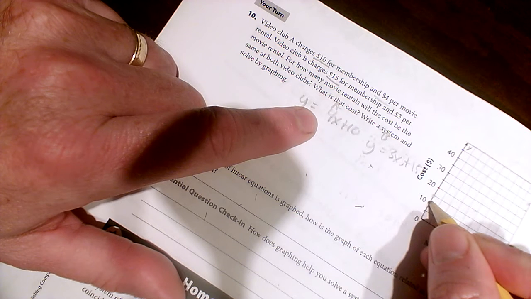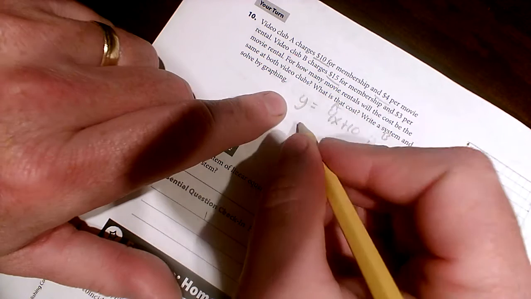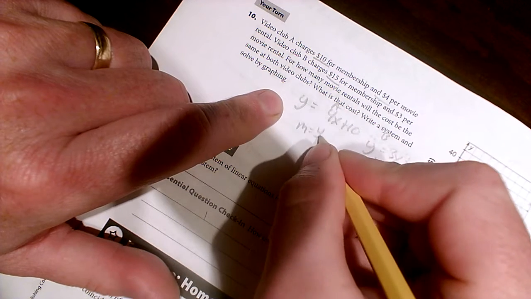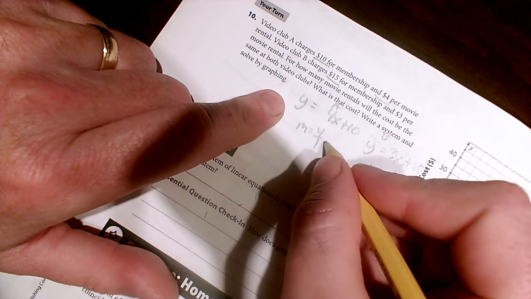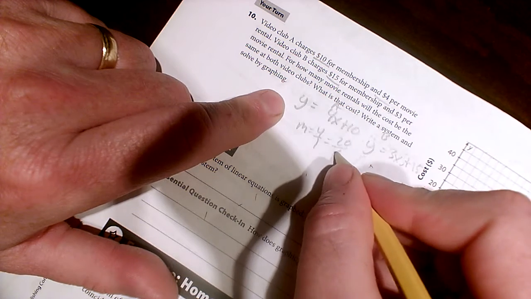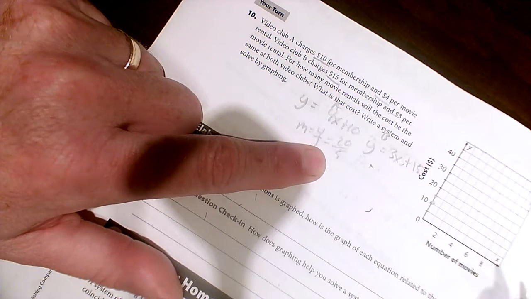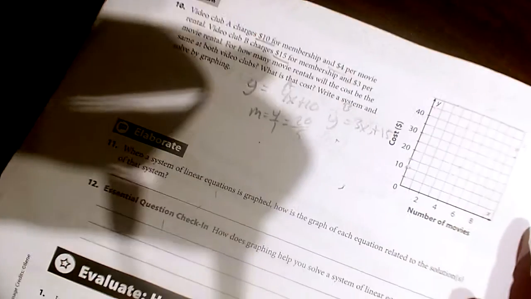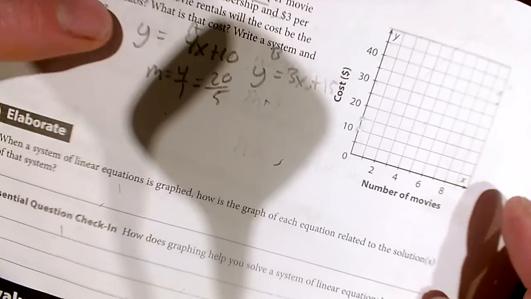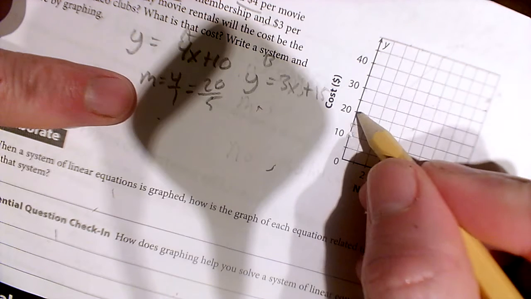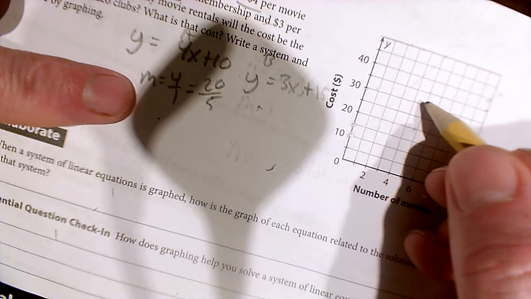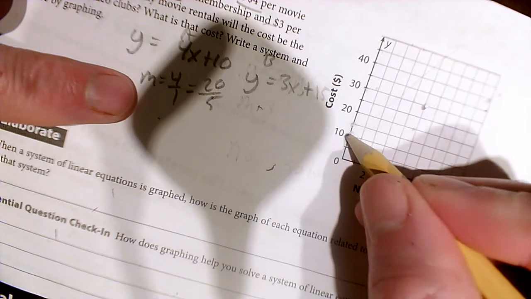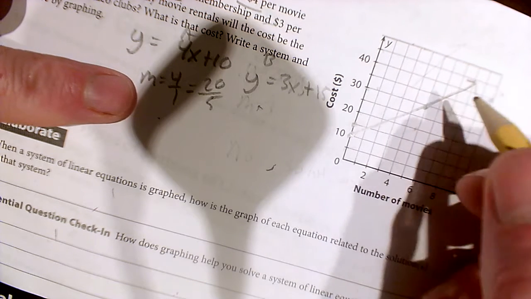This is A, and there is no good scale if my slope is 4, right? But I could go up 20, right? This would be the same as going up 20 and over 5. That's still a slope of 4. So I'm going to go ahead and go up 20 and over 5. So let's see, 10, 20, and over 1, 2, 3, 4, 5, and it should cross about there.